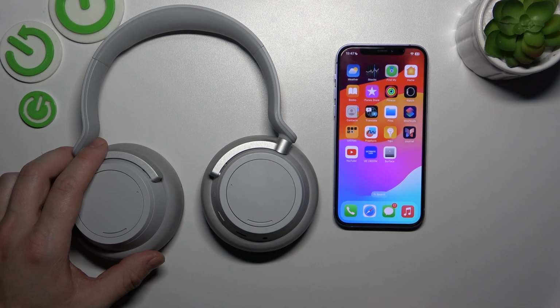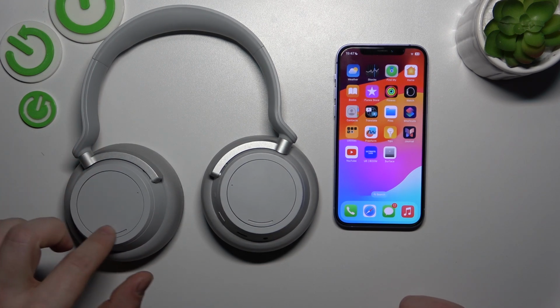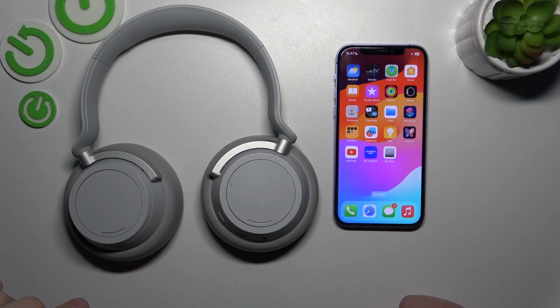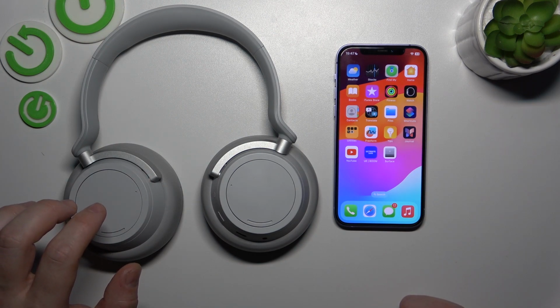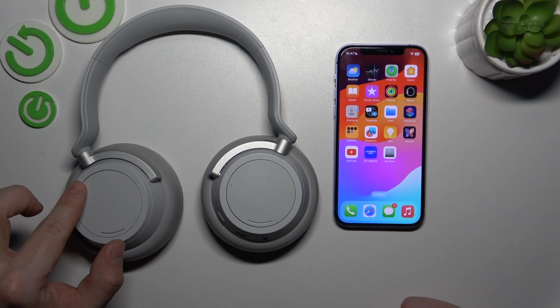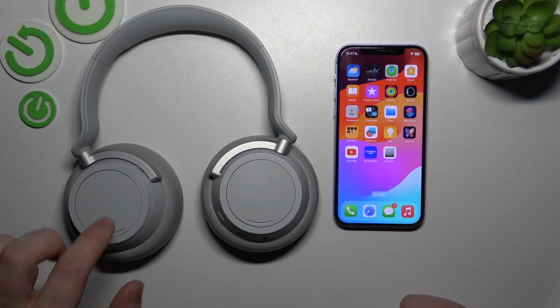Now let's go to adjusting noise cancellation. To increase noise cancellation on the left dial, make this gesture forward. To decrease noise cancellation, make the same gesture but backwards.